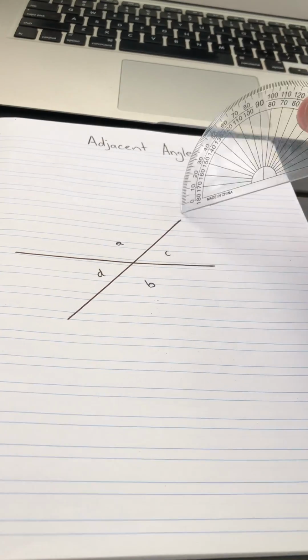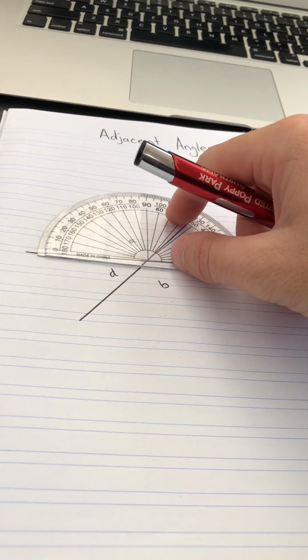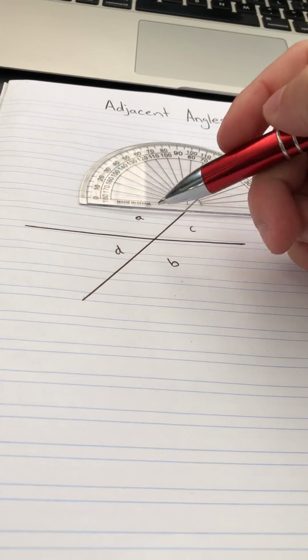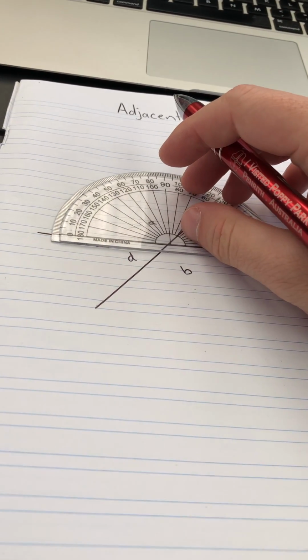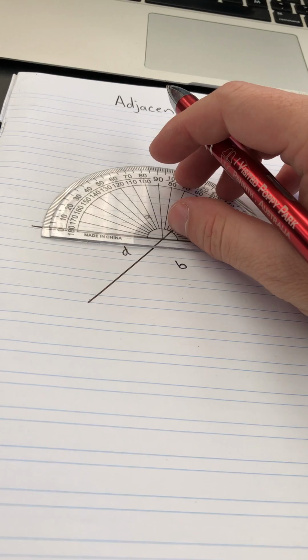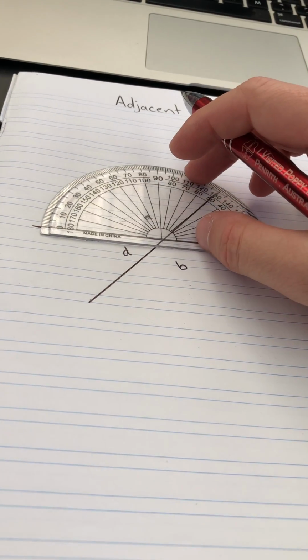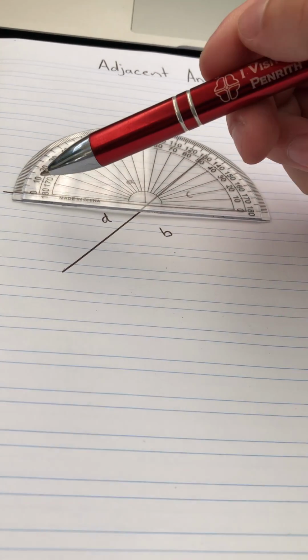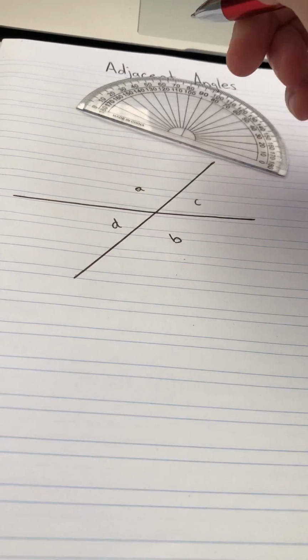I'm going to measure angle A in here and see what size that angle is. So like we did yesterday, I'm going to make sure that my crosshair is on that vertex there, directly on. I'm going to measure it. There, that angle there, I'm going to start measuring from here. 0, it is 130 degrees.